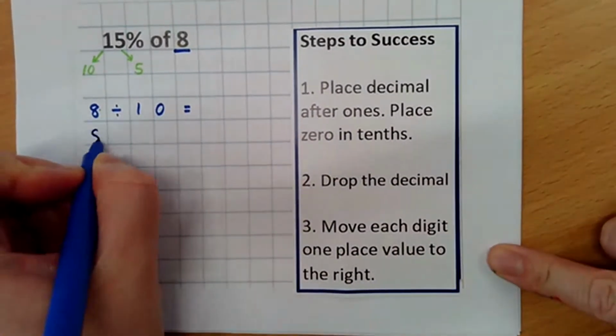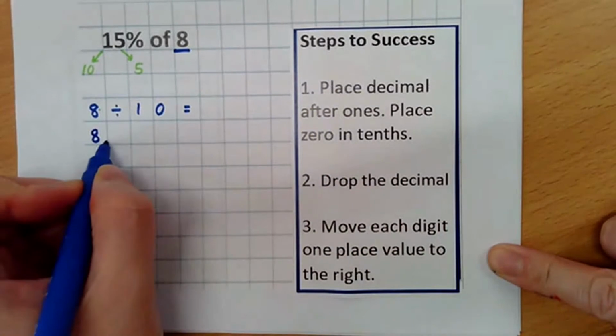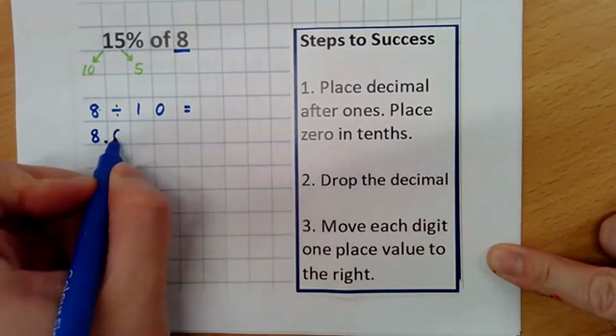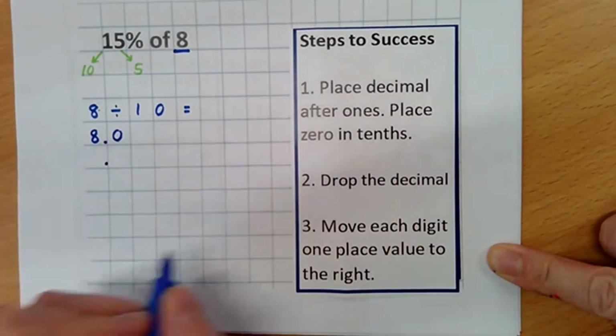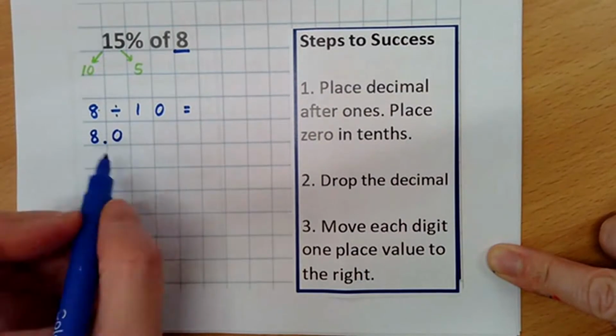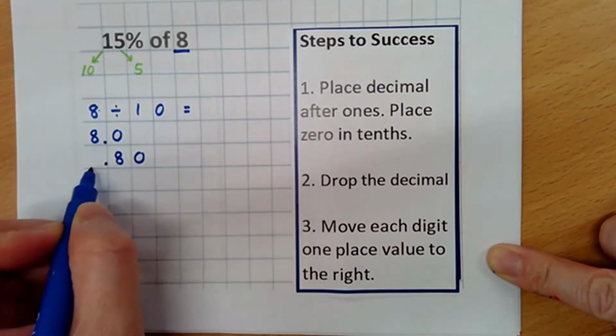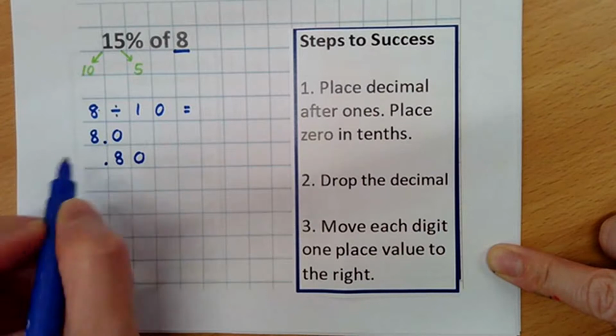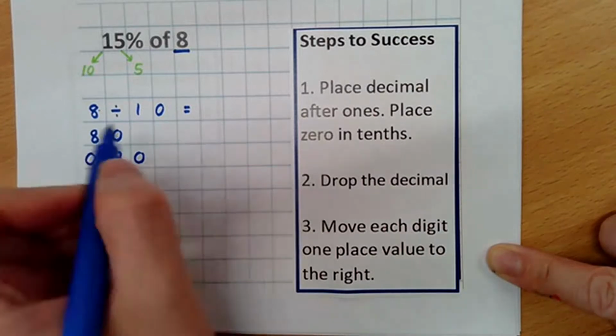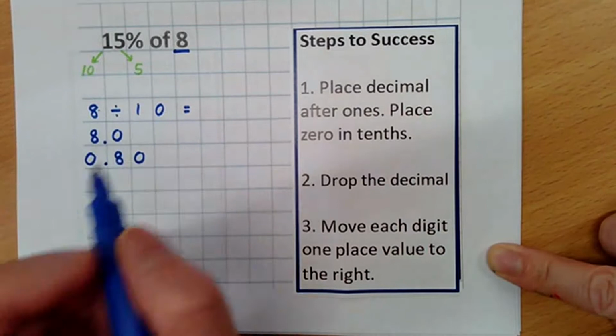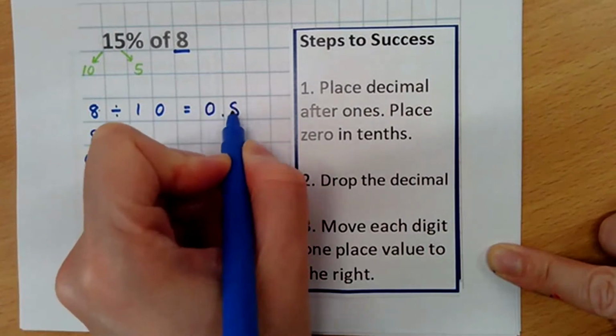You can put 8 and then your decimal and then your 0 in the tenths. You're going to drop your decimal and you're going to move each digit to the right. Don't forget that you need what in your ones? Good. Okay, so actually 8 divided by 10 equals 0.8.